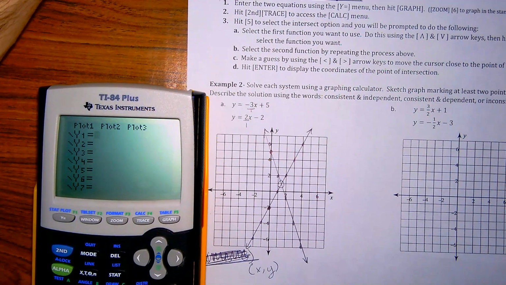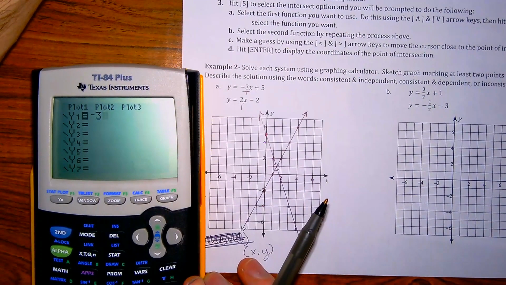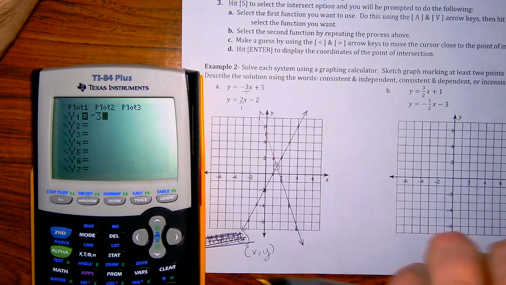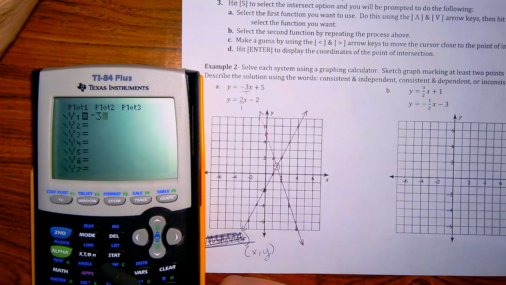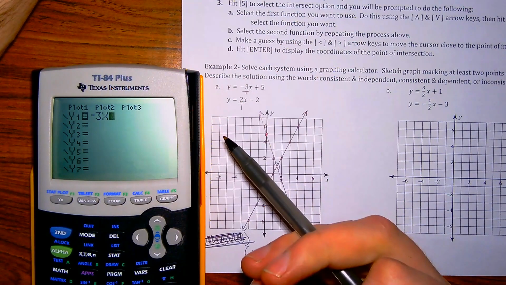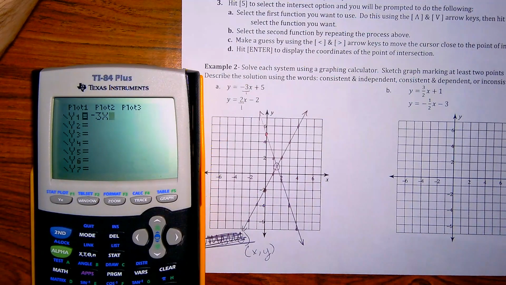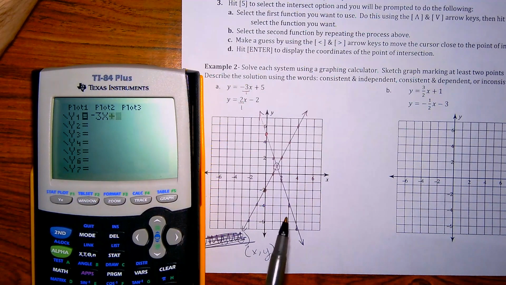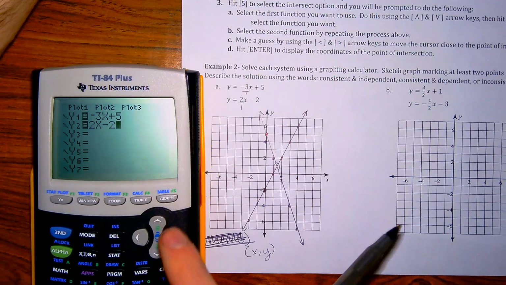First thing I want to do is type in a negative 3, and then I want to press a specific button when I'm doing x. I have an x here, but I don't want to use an alpha x or green x. I want to use this X,T,theta,n button. You'll see when I press this button right here that it pulls up an x for me. That is the only button I ever want us to press in order to get an x. Nothing else. From there, press plus and 5, and we can do our second equation as well, which is 2x minus 2. And then I want us to go over to where it says graph.